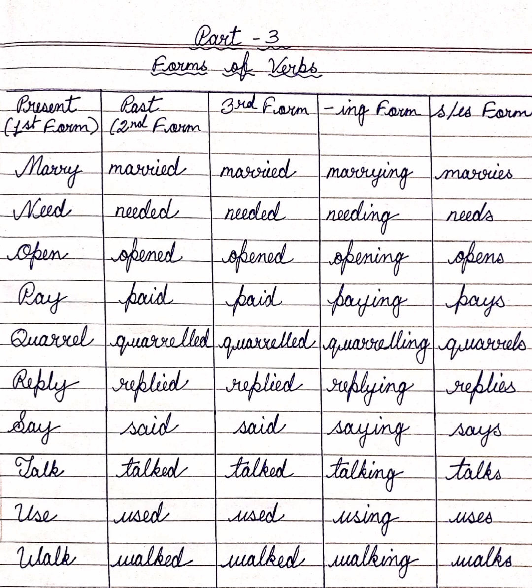Why do we change verbs? Because when we speak, we talk about time: present, past, and now. That's why these forms are important.